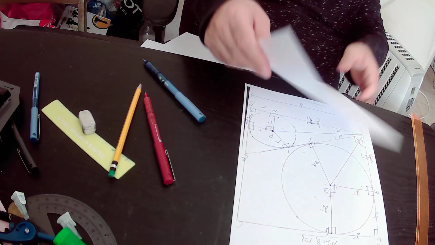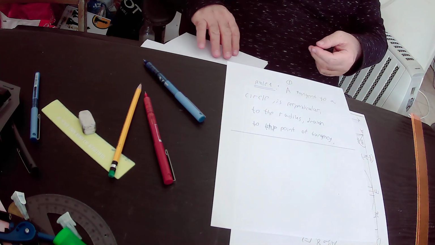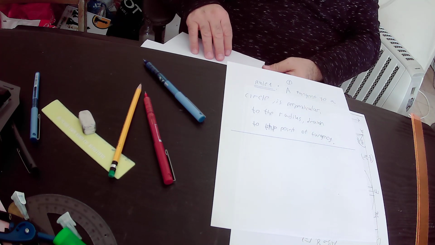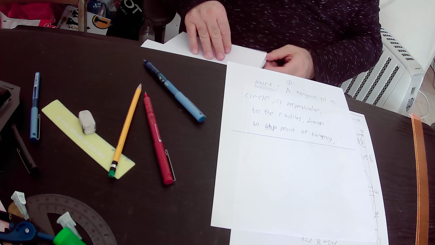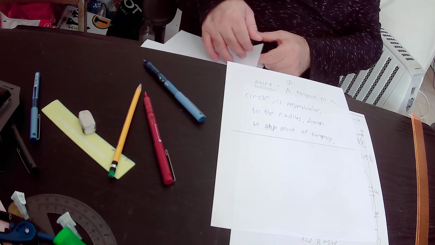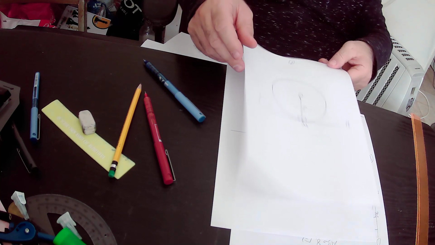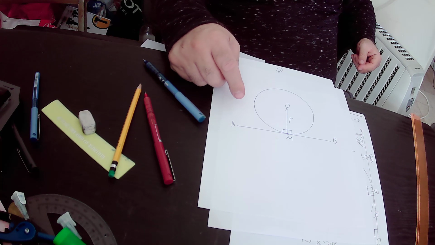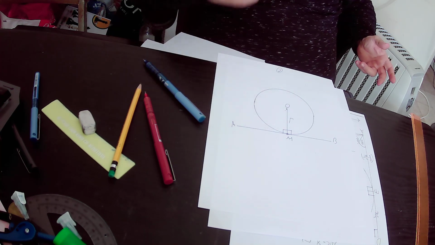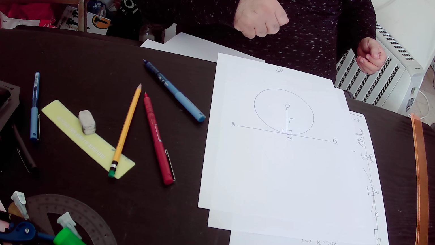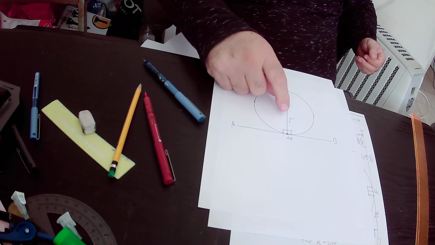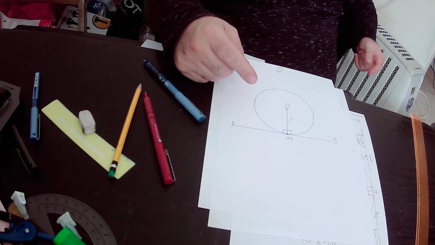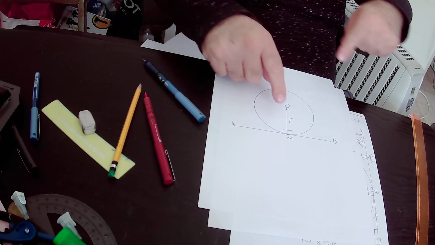So what is the meaning of rule number 1? If you have tangent AB that is tangent to this circle at point M, that is to say point M is the point of tangency, and you have the radius drawn to the point of tangency, then according to rule number 1, this tangent AB is perpendicular to this radius.